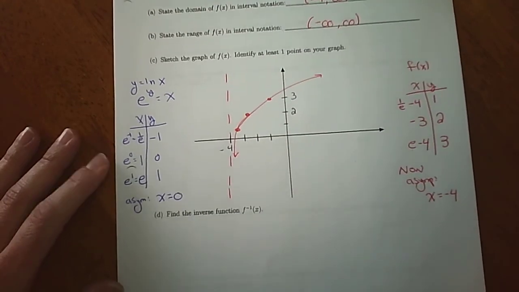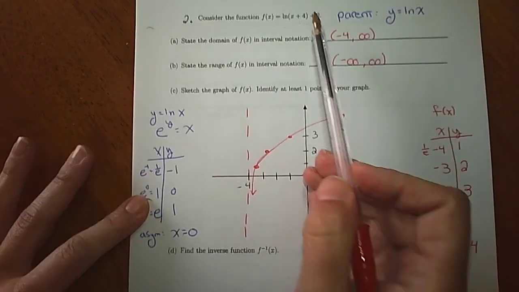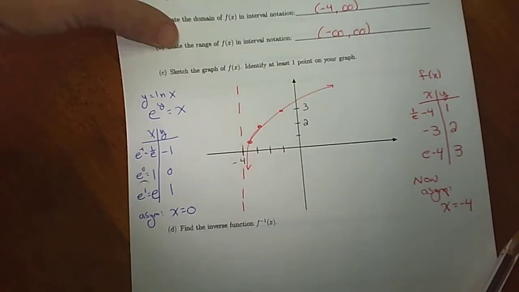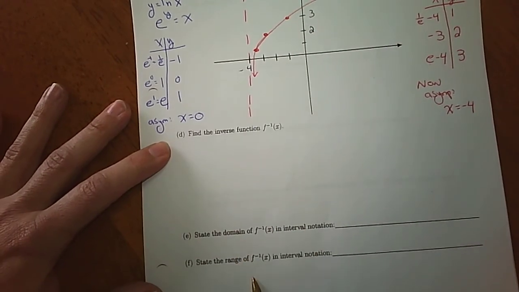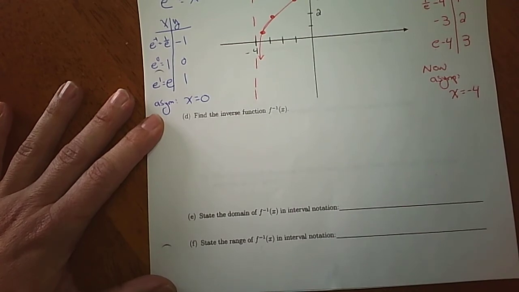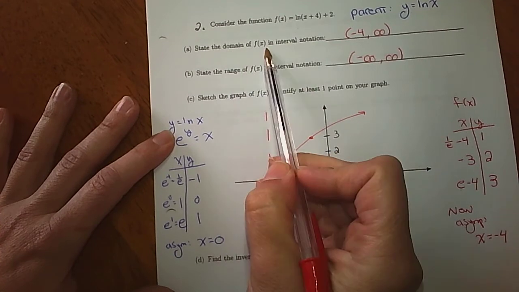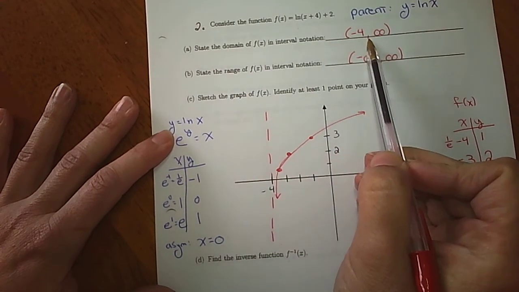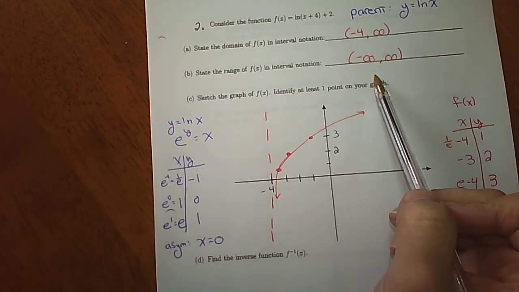Okay. Now, look what I want to do next. It says find the inverse of this guy. And then over here, I want to find the domain and range of the inverse. Now guys, how do you find inverses? You switch the x and the y. Well, what does the domain give me? X's. What does the range give me? Y's. Now we had talked about this once before.